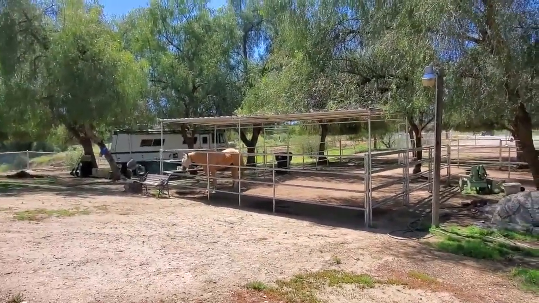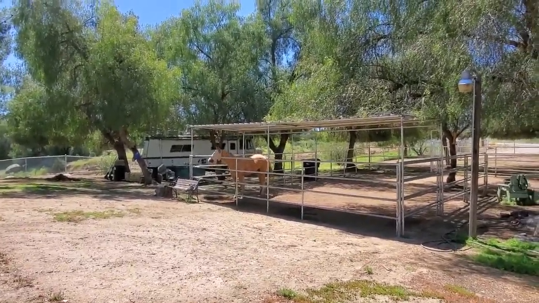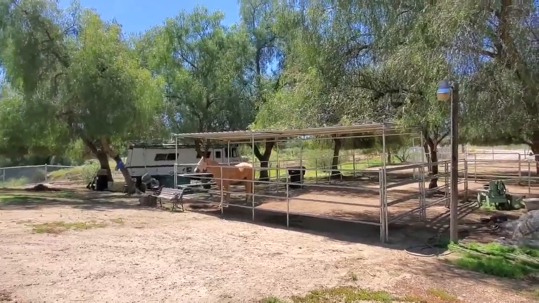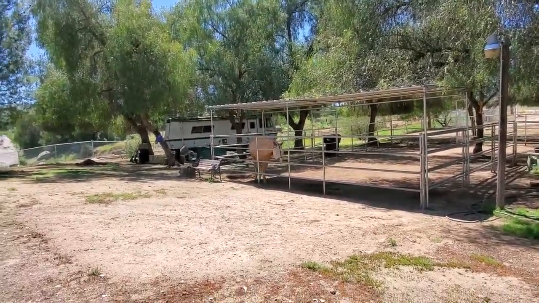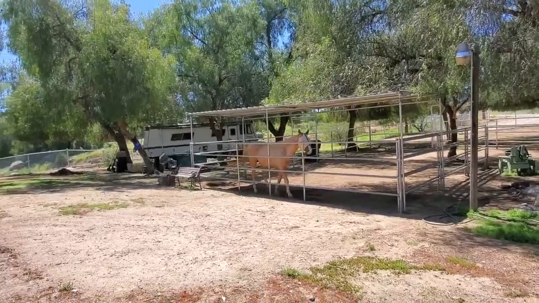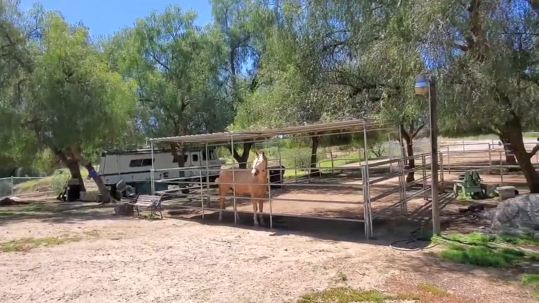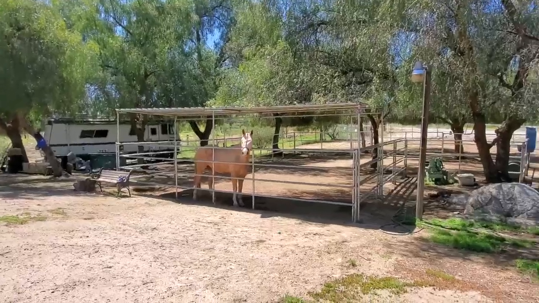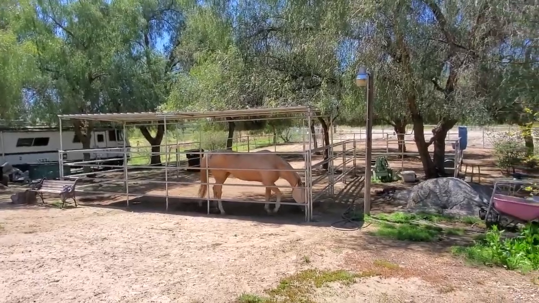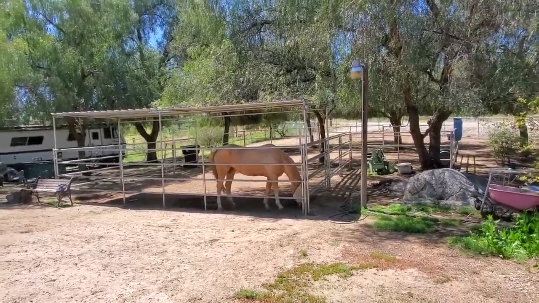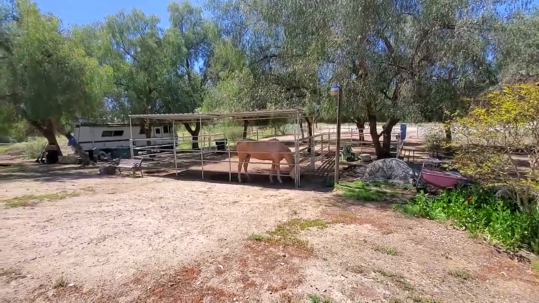Here we are on our way back from Hemet. I have another I Spy. I spy with my little eye something that begins with H. What could it be? What do you see? If you said horse, you are correct. It's a horse. How awesome is that?